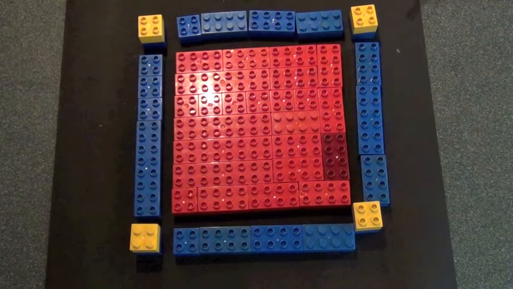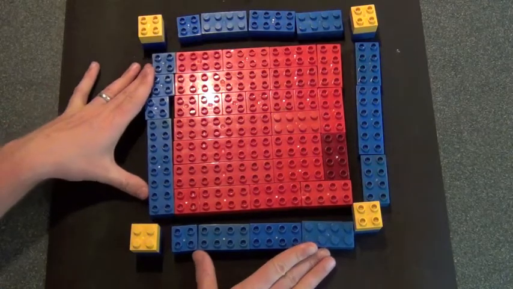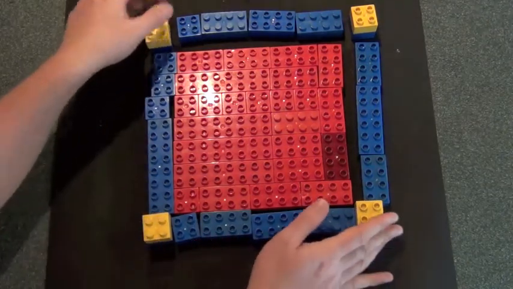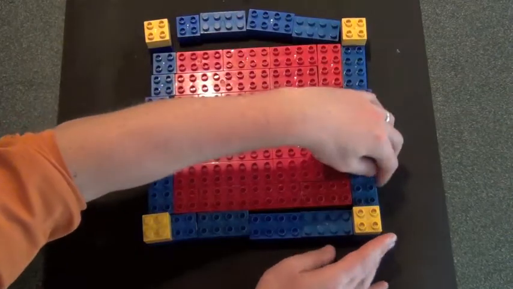And you add 1 area for each corner. How much do you have to add for the corners? 4 for all the corners. Okay, total. So what's the area of the frame? 28 plus 4, which is 32.